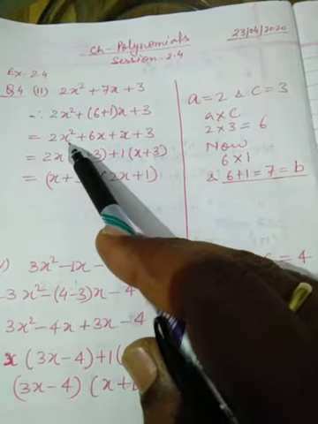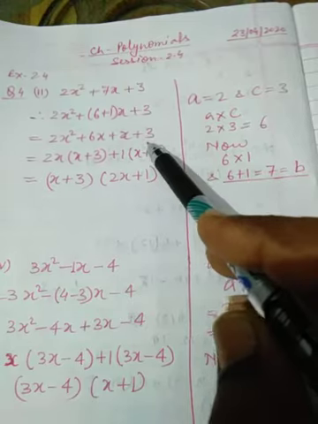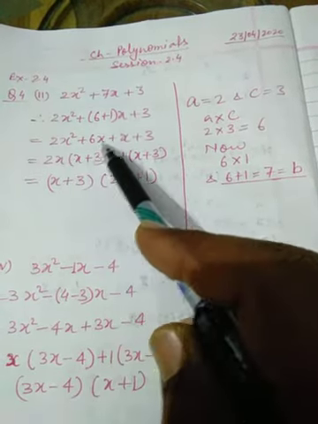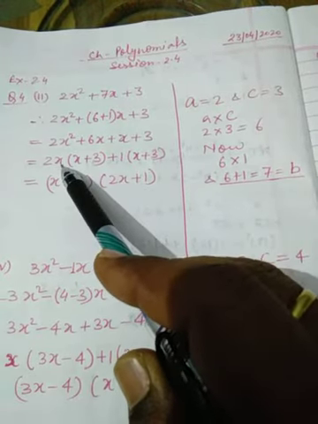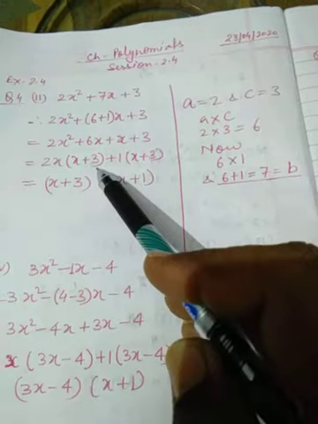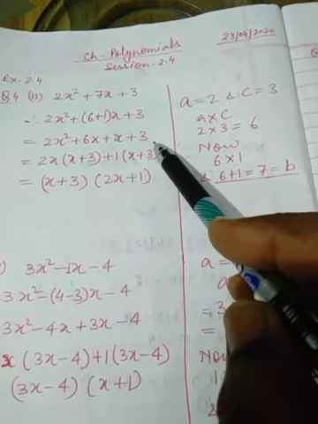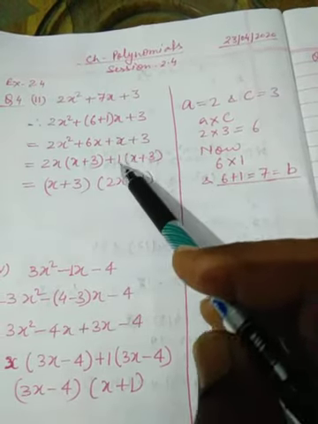See, 2x square, open the bracket, 6x plus x plus 3. Now make the group of first two terms and last two terms. In the first two, 2x is common, and the remaining terms are x plus 3, right? And between the last two terms, x and plus 3, the common factor is 1.